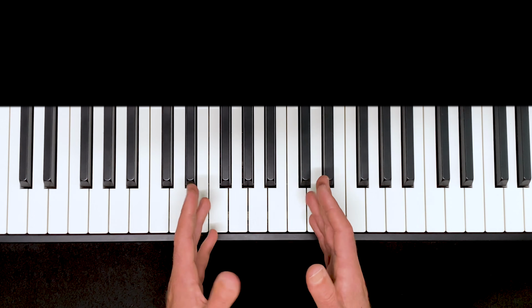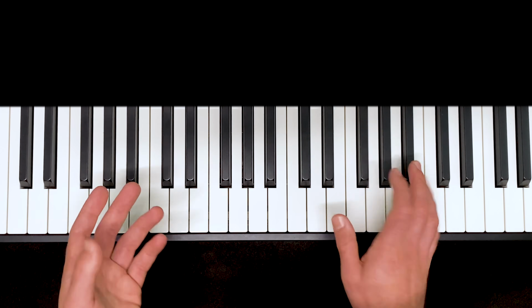So seventh chords, extended harmony, these things are already simplifications of what's going on in the music. And if you want, you can simplify even further. Let's look at how you can do that. First, there's always the irreducible minimum, which is just to play bass notes.